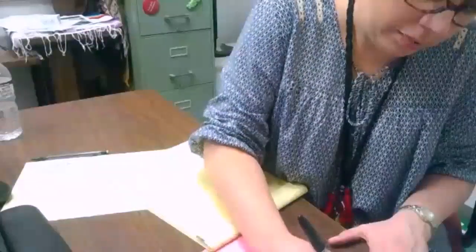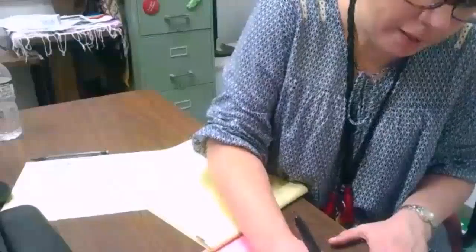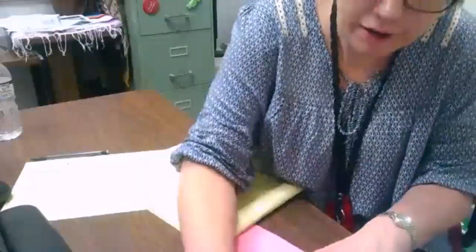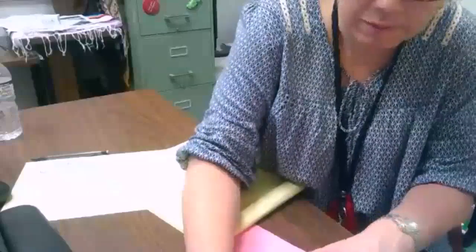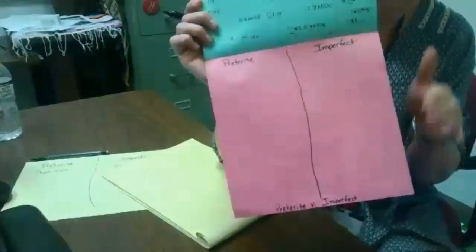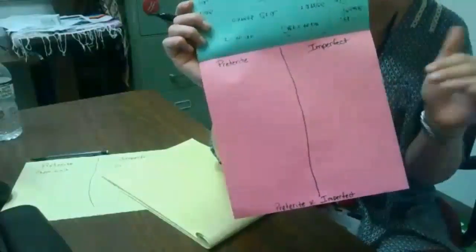And over here, put pretérito, or preterite. And over here, imperfecto, or the imperfect. Right? Divide them up. And we're going to use the list, the rules, of when you use the preterite and when you use the imperfect.